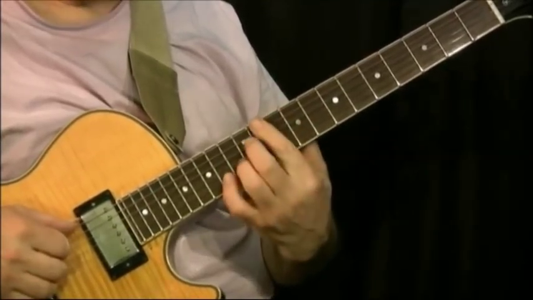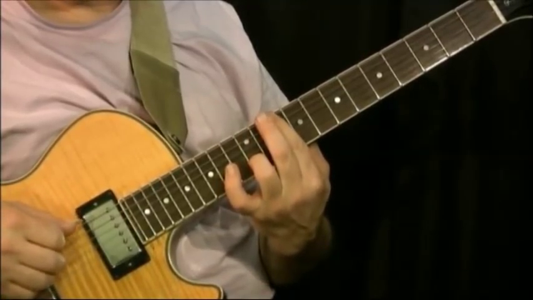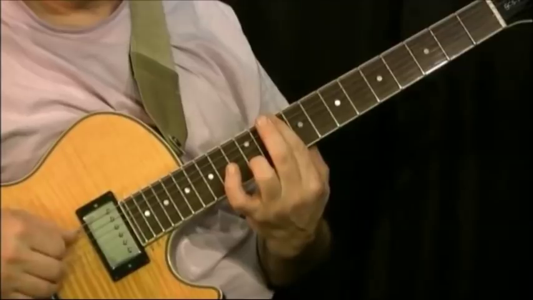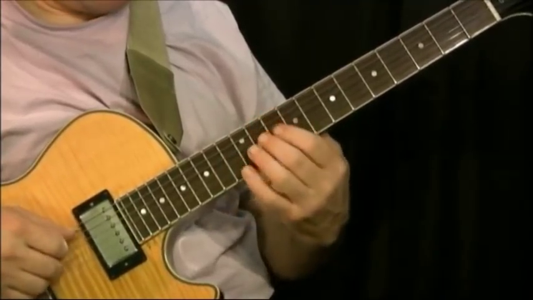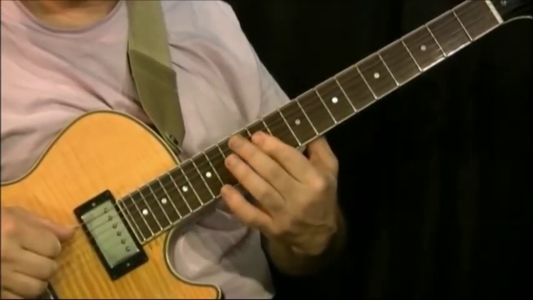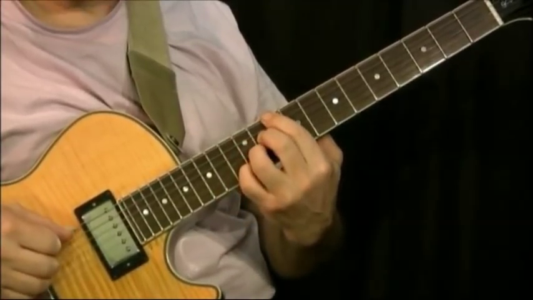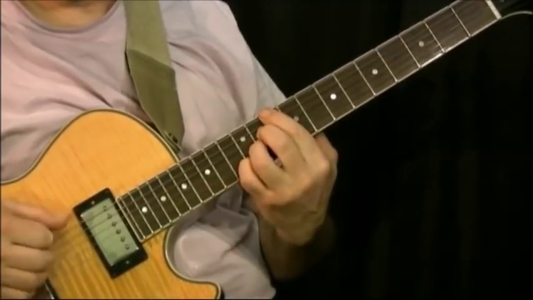So let's see. If we played a D minor 7 with a 6 like this, what would have to change to make it into a D major? Well, these two notes would have to rise half a step. So now we get this. So here we go. D major 13.